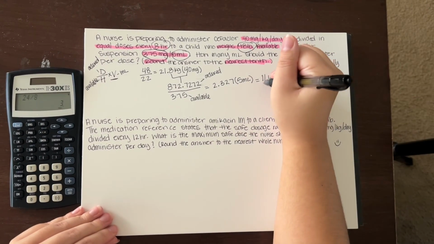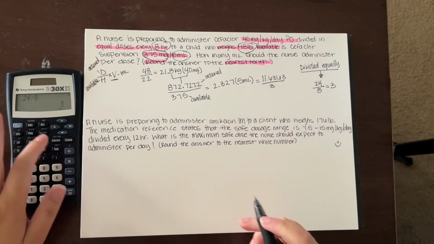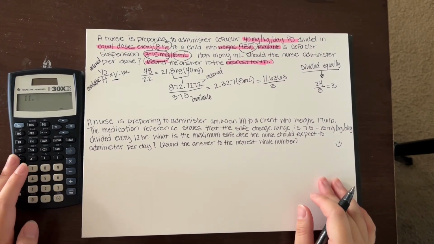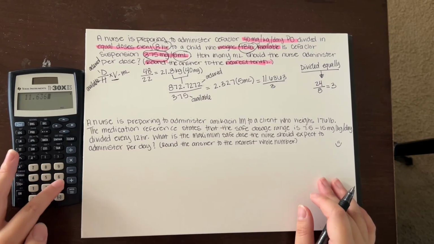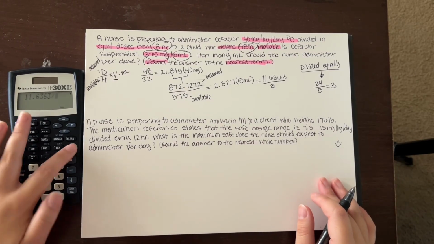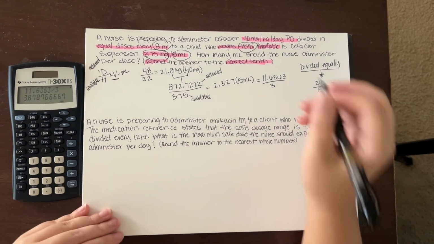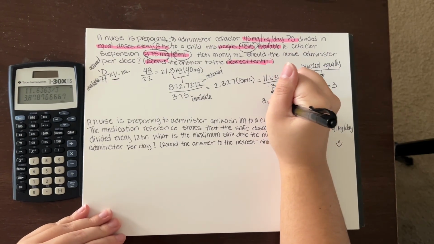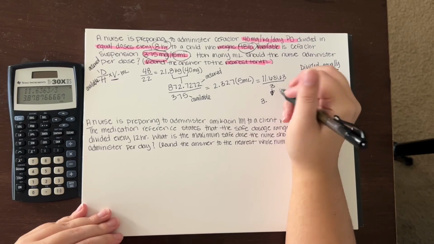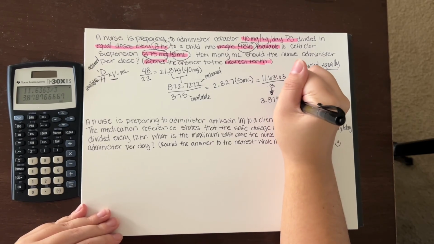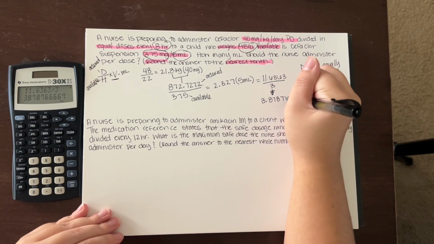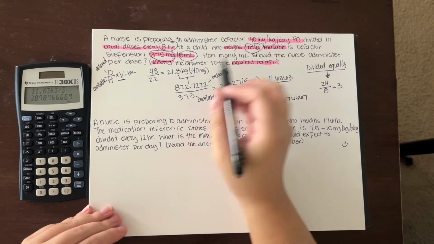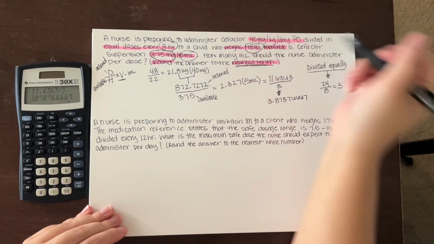So we'll divide our final answer by 3. And that will give us 3.8787667.